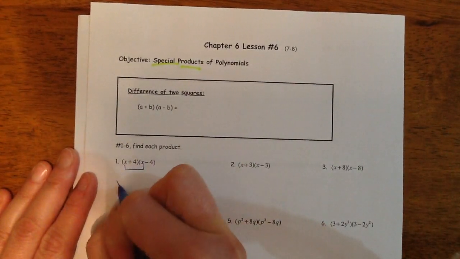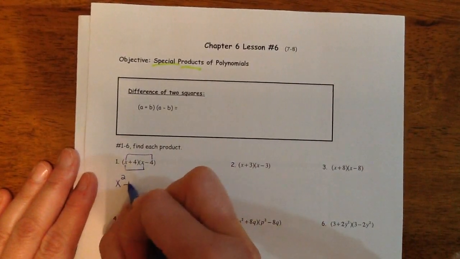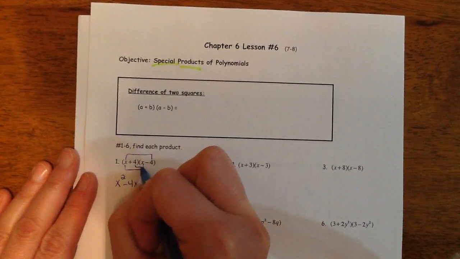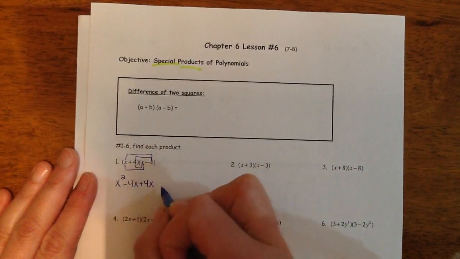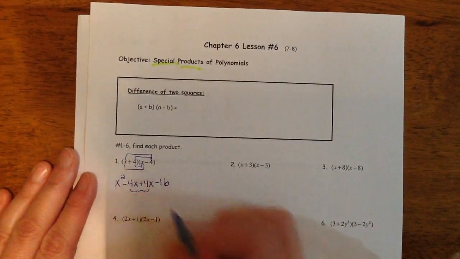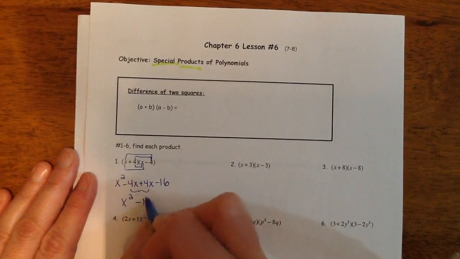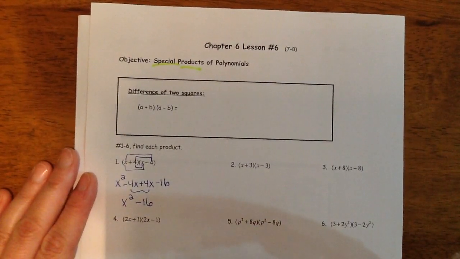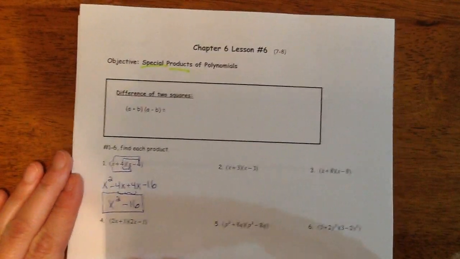First, outer, inner, last. And notice the middle two terms come together and they cancel each other out. Okay, so this would be our answer. Let's do that one more time.